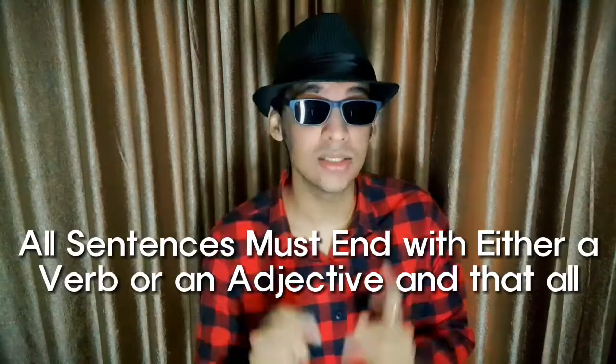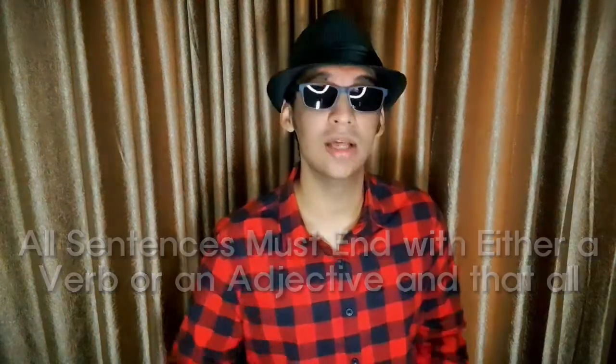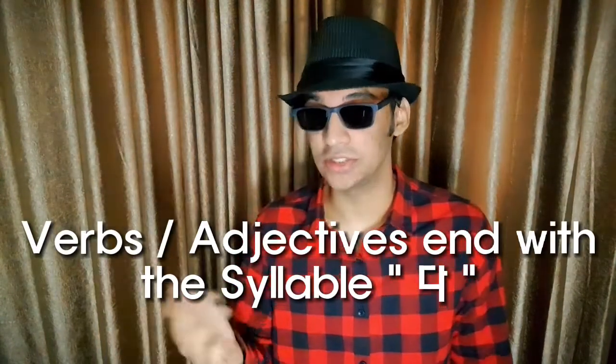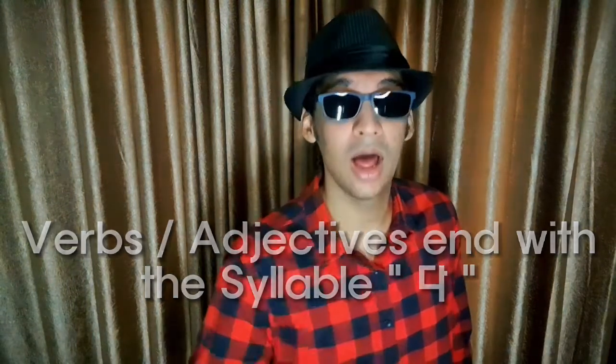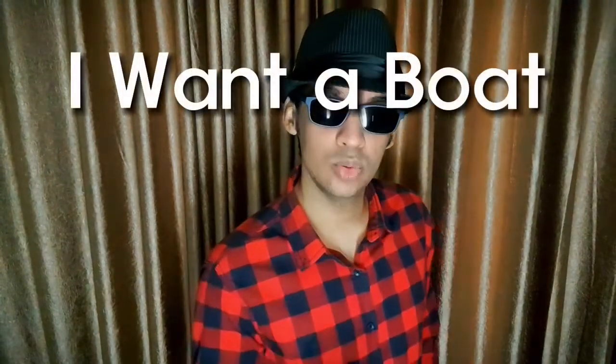Now, we have learned that all sentences must end in either a verb or an adjective. And we have also learned that all verbs and adjectives end in da. But verbs and adjectives can also go elsewhere. So, I want a boat.